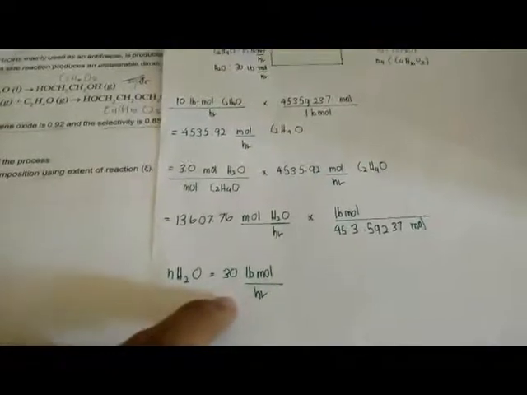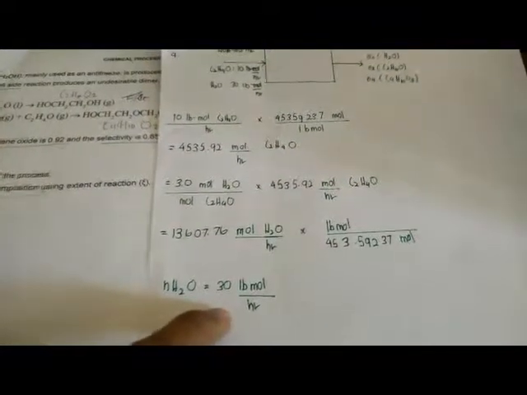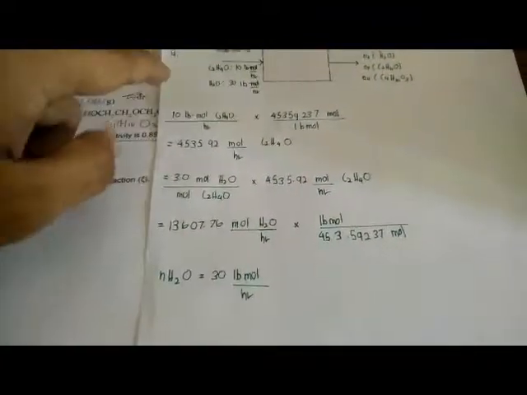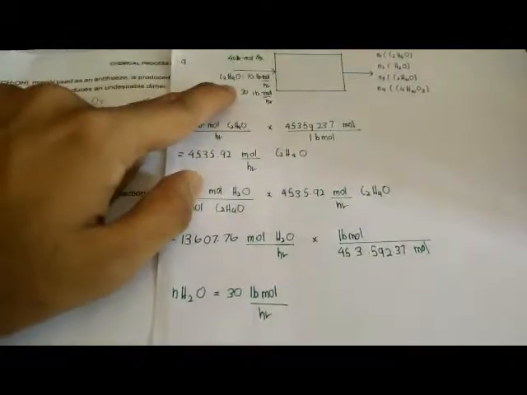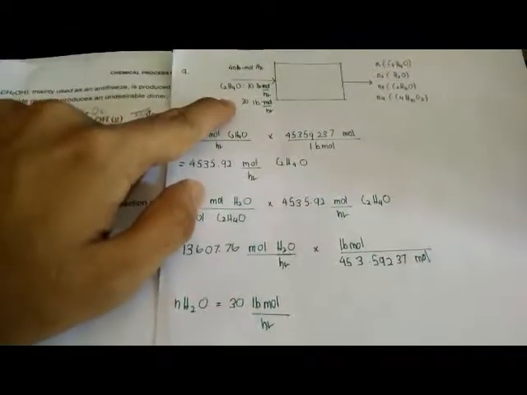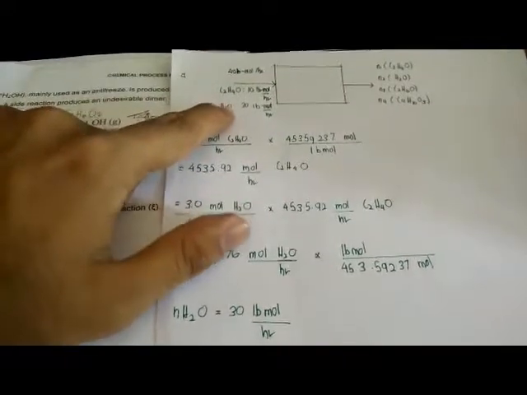First, the ratio that is already given is 3 mole H2O per 1 mole C2H4O. So we have to calculate the exact values for H2O and C2H4O. We will get the exact feed value for H2O, which is 30, and the remaining, which is 10, for C2H4O. So the total feed is 40.